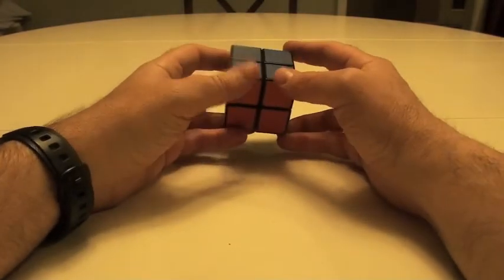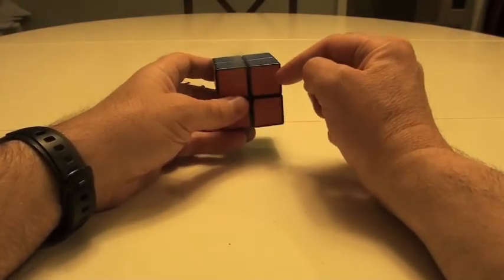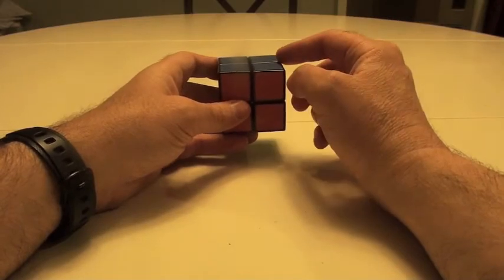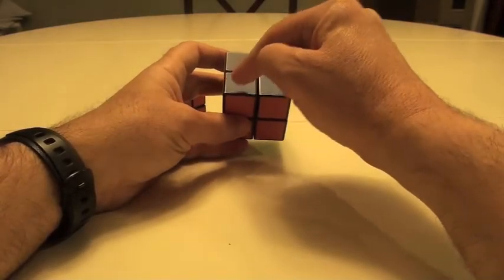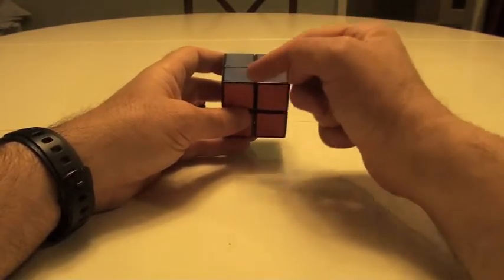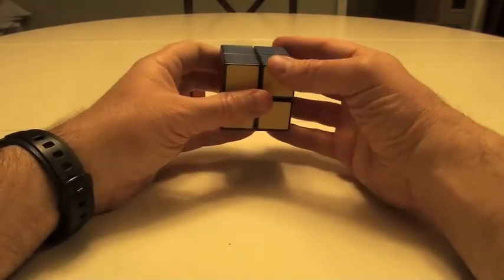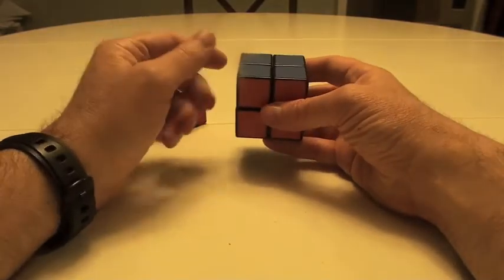So you have the orientation issue, which is solved by the RIDIRD, and then you've got the permutation, which is moving one piece to the next using the corner swap. 2RU, 2RUI, 2R, turn, 2RUI, 2RU, 2R. Anyway, so that's all review from last time.